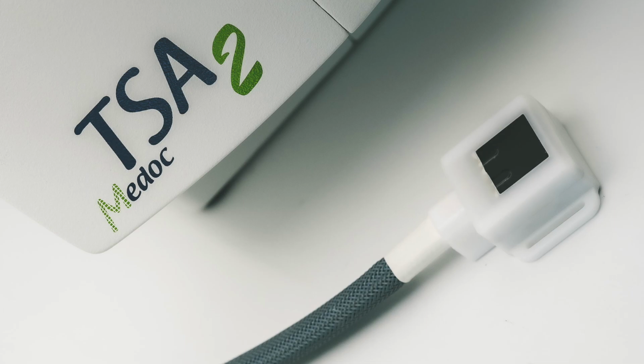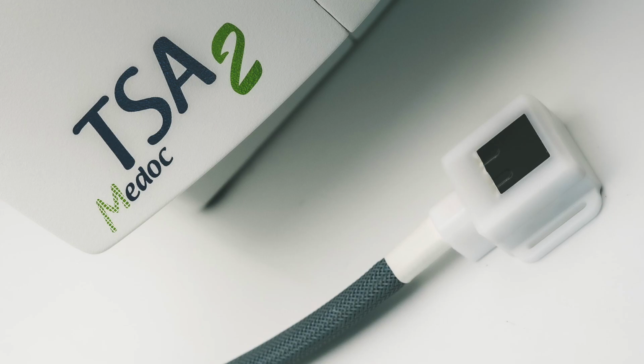So the questions are: is this accessory compatible with the old model? Unfortunately not. This is the accessory for the TSA2 device. The previous Pathway CHEPS has its own CHEPS accessory with its capabilities.